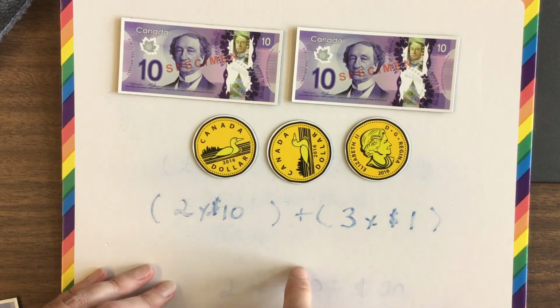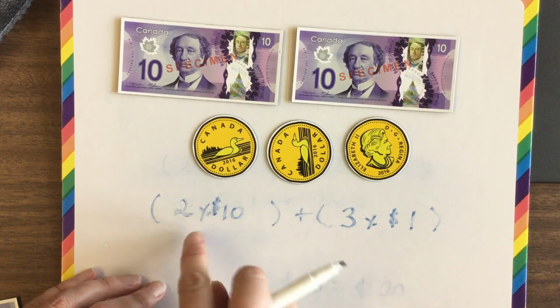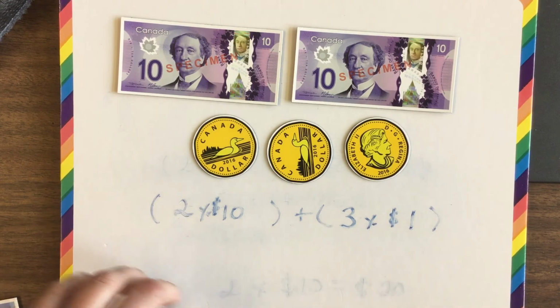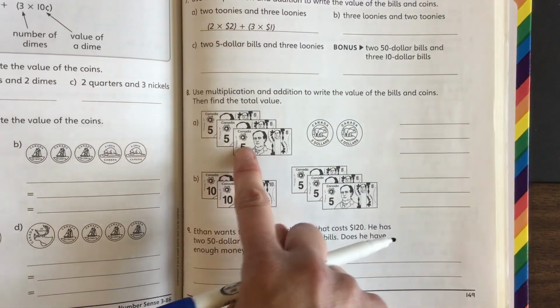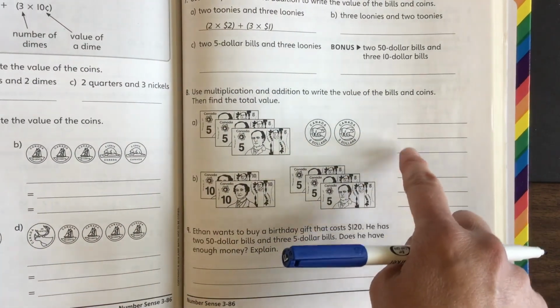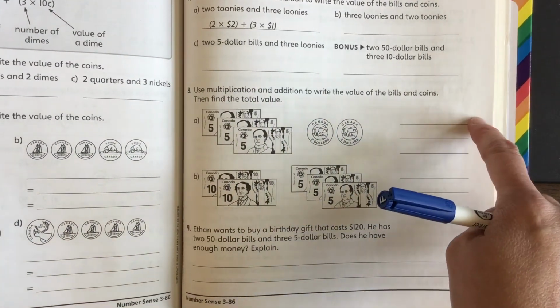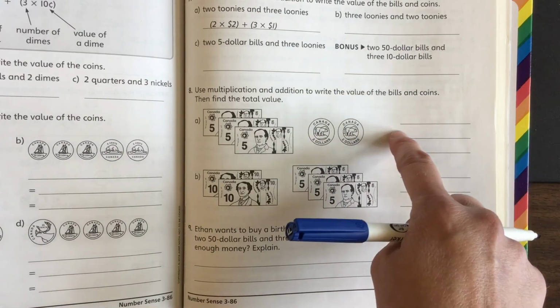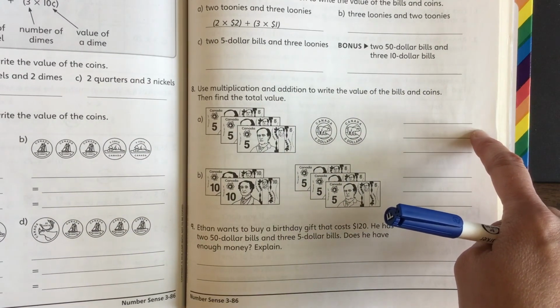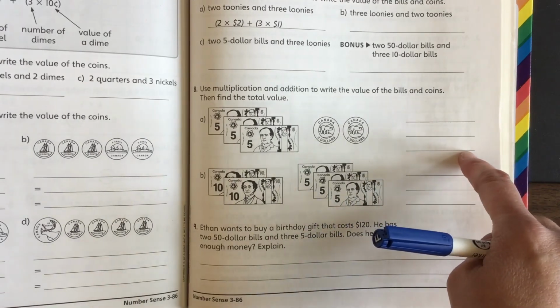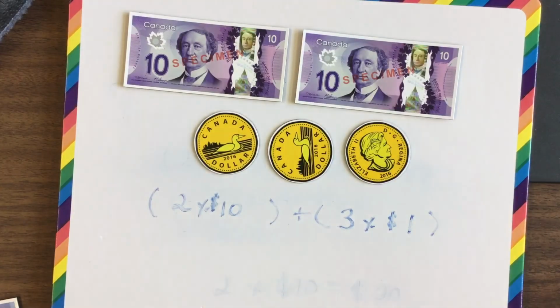Okay, now for question number 8, you have to actually complete the equation. Okay, do you see for number 8? They give you the same idea, a few bills, a few coins. They give you the 3 lines. The first line is where you write your equation. The second line is where you figure out your equation, the something plus something. And the last line you give your equals. So let's see what that looks like.